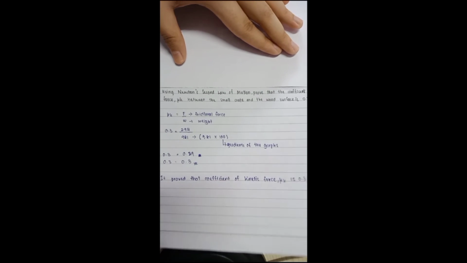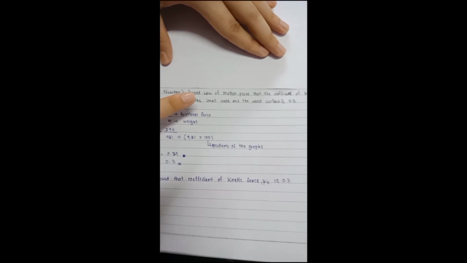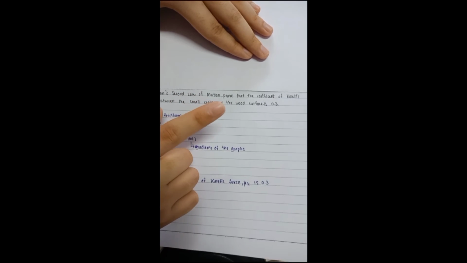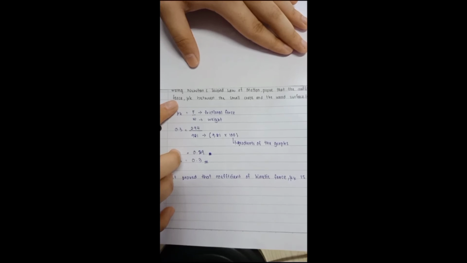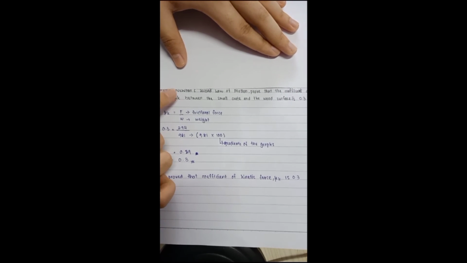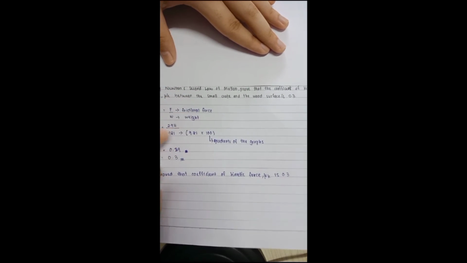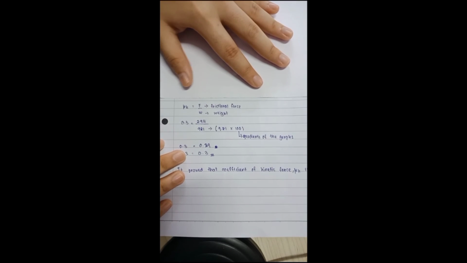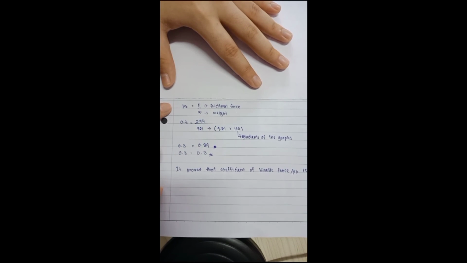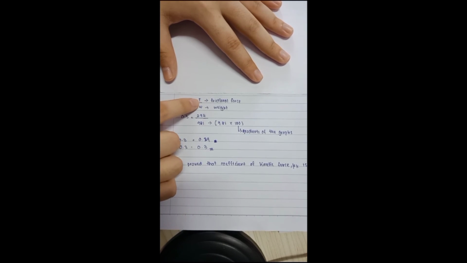Next, the last one: using Newton's second law of motion, prove that the coefficient of kinetic friction between the small crate and the wood surface is 0.3. Firstly, we use coefficient of kinetic friction equal to F per W, where F is frictional force and W is weight.